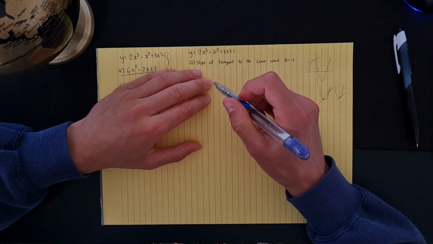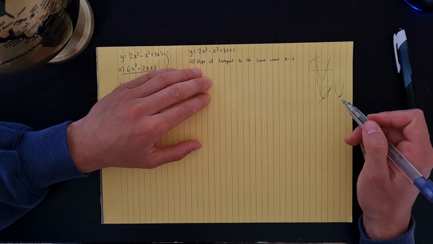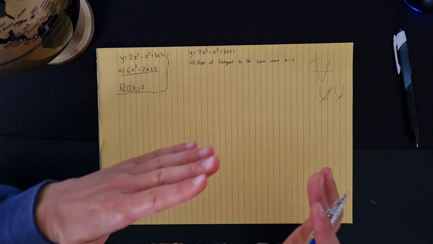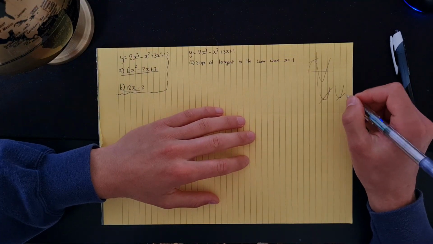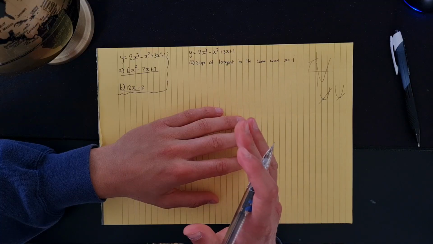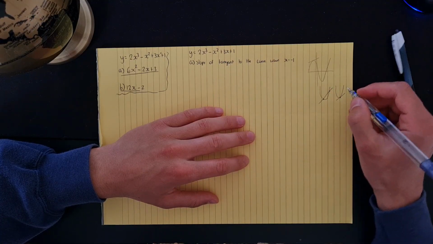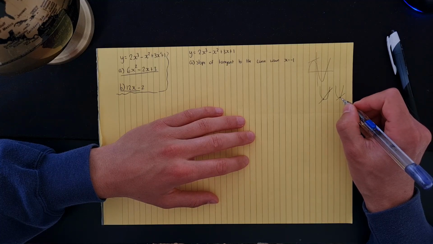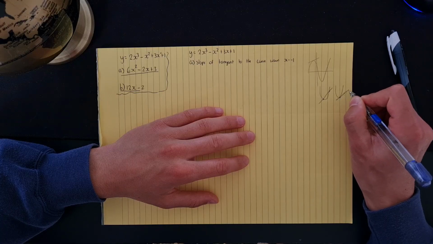Now the question is asking us to find the slope of the tangent. The slope is the gradient, right? How much do we go up and across on the respective line? So here, for example, you can see that the gradient might be, let's say, 1, right?